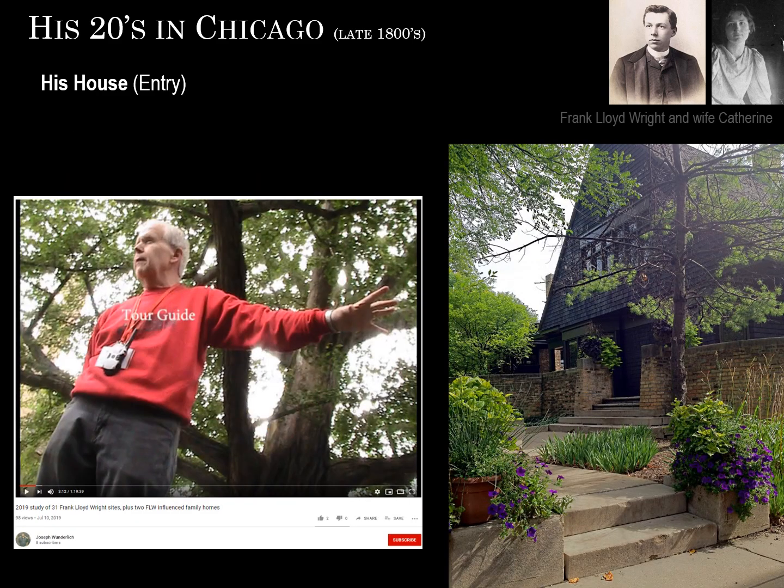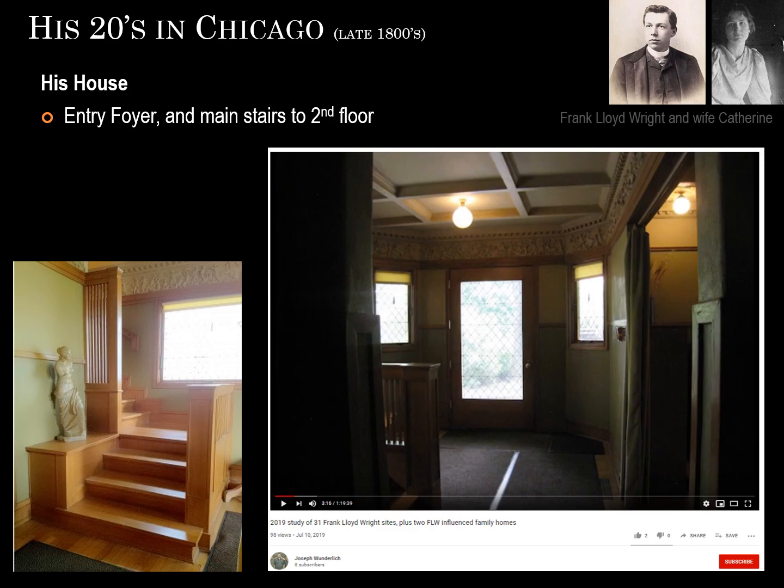This was an excellent tour guide, very knowledgeable Chicago native, giving us a tour of his home, Frank Lloyd Wright's home. This is the entry foyer and main stairs, the second floor.